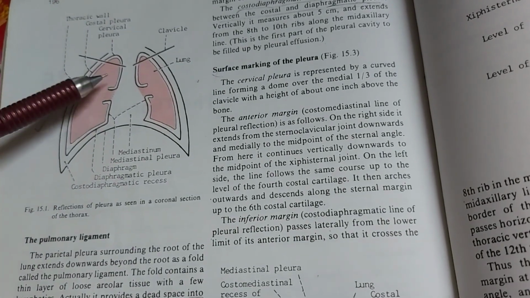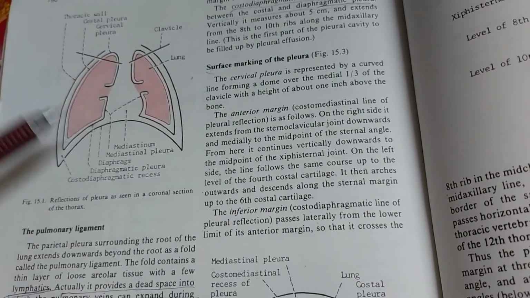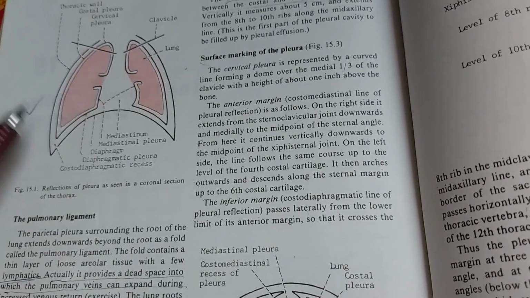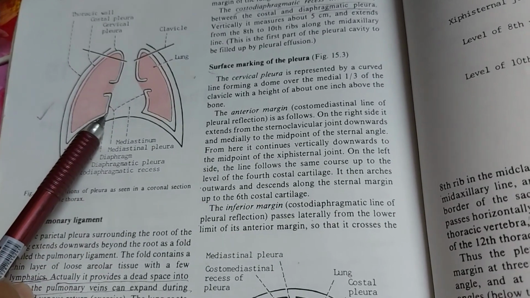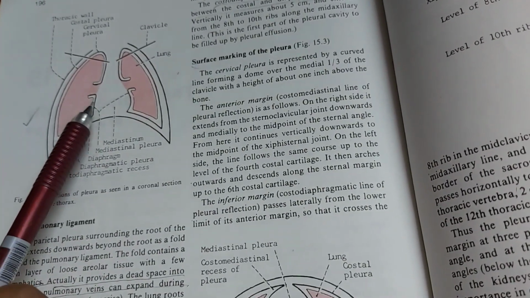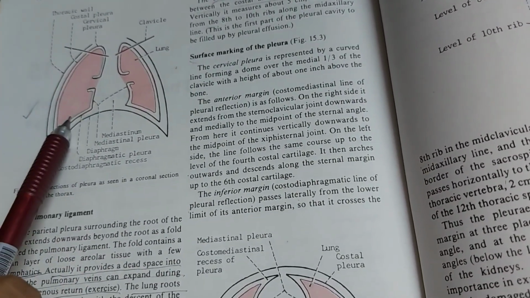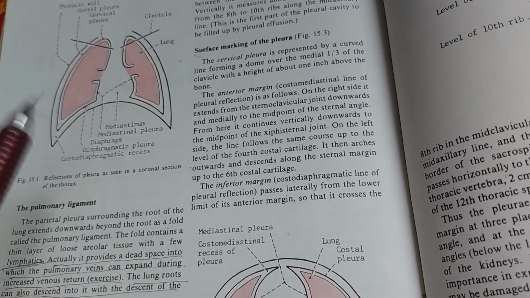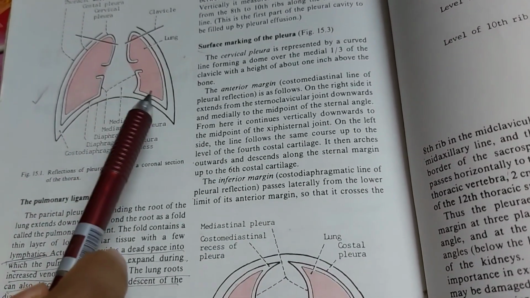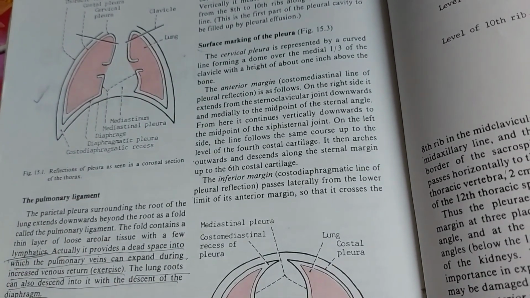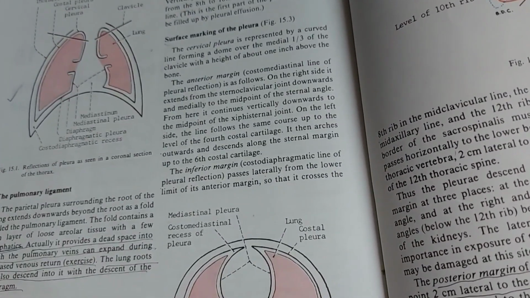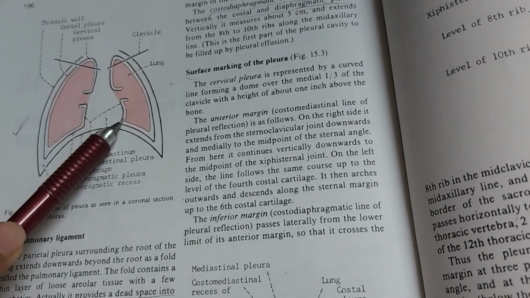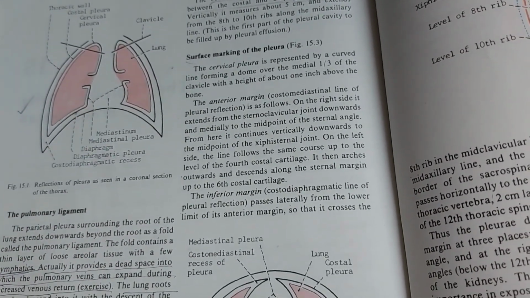So what will be the name? This is the mediastinal area, and this is the diaphragmatic area. So this recess is known as the mediastino-diaphragmatic, but it is not heard in the sound, so it is known as the cardiophrenic recess. Costodiaphragmatic recess, and the costomediastinal recess.